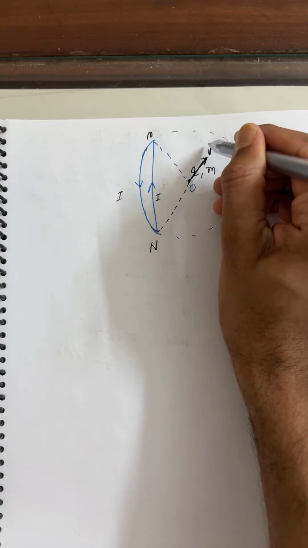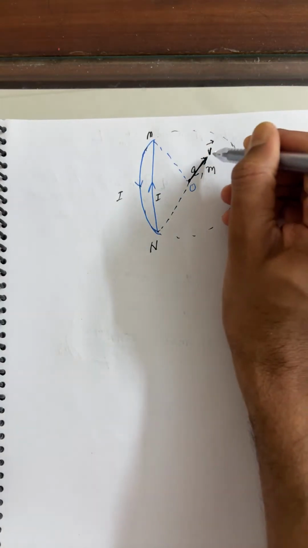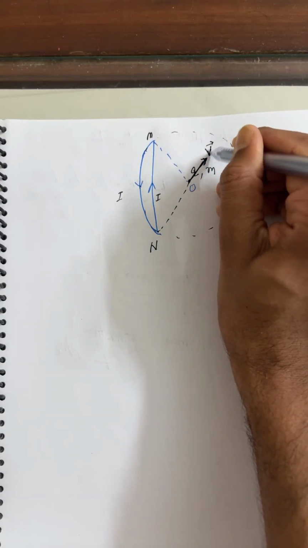Right. Find acceleration of particle at this instant. Simple here. We wish to find what is the acceleration of this particle at this instant. Okay, have a look. Let me tell you. First we can think here, what is the magnetic field at O?